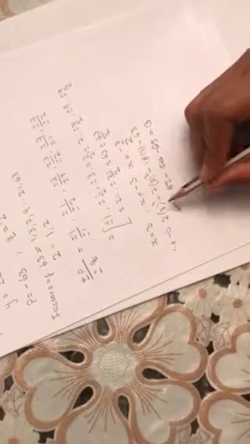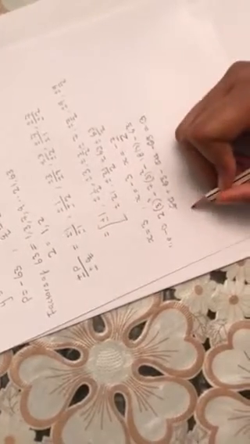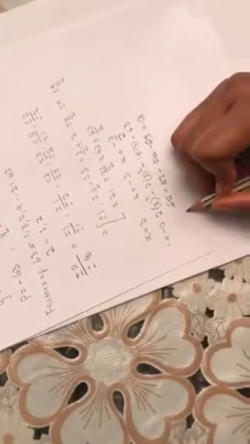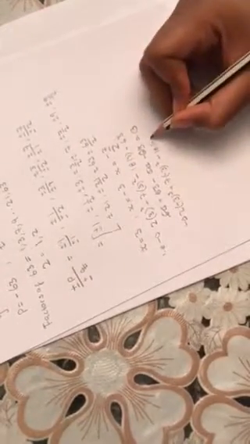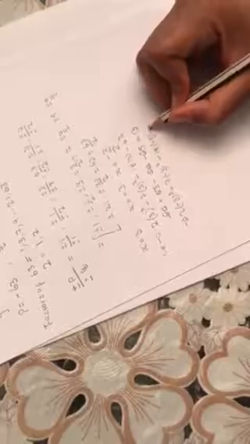You do the same for the next two values. So wherever you see x, you put minus 3. So that will be 2 times minus 3 cubed plus 7 times minus 3 squared minus 18 times minus 3 minus 63. And if you put this into your calculator, it also equals 0.